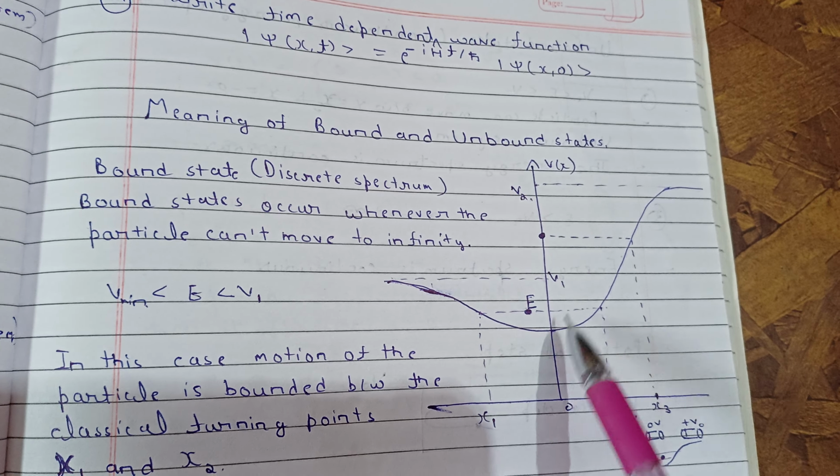Now the energy spectrum of the bound states is discrete. So as I told you, that is the difference. Now see how you can imagine this bound state. We can just say that there is a cylinder at potential V naught, and here is also a cylinder at potential V naught, and this cylindrical structure is at 0 volts. So the potential curve is something like this.